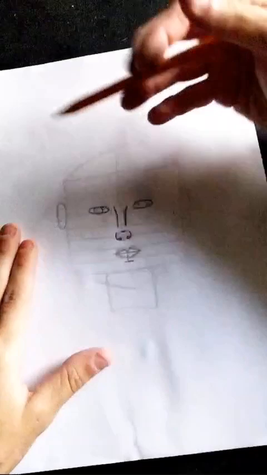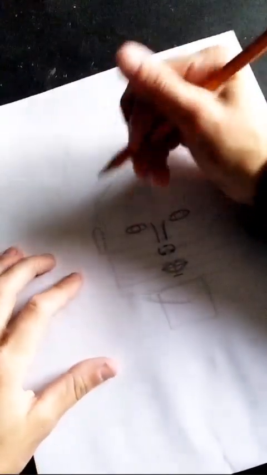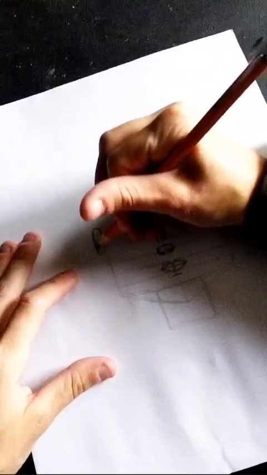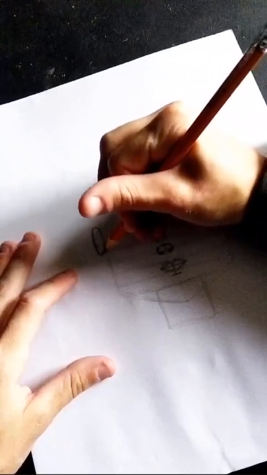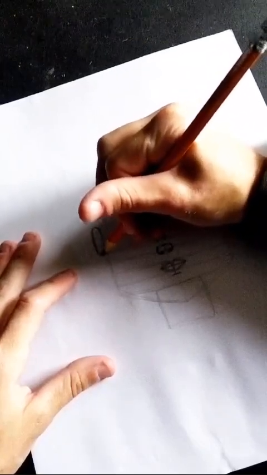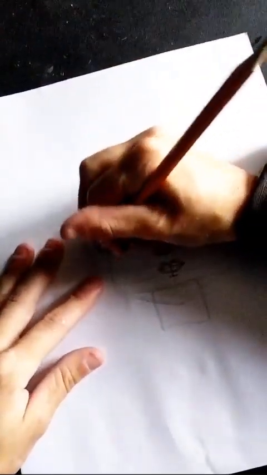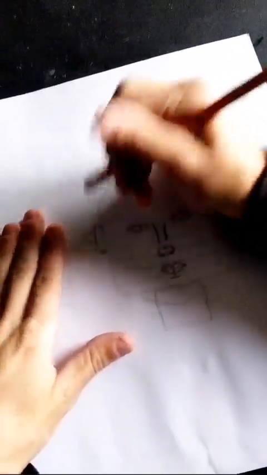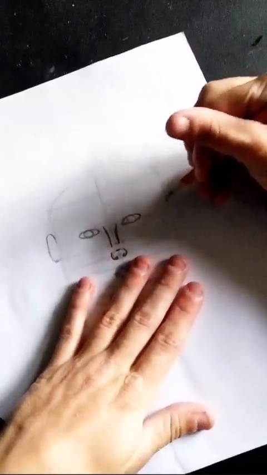And now we will shape the ears. We will curve up and darken the lining for the ears and erase the square that is in the middle. We will do the same thing to the other side.